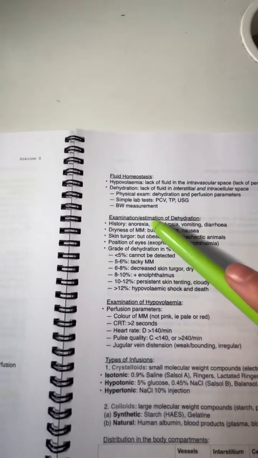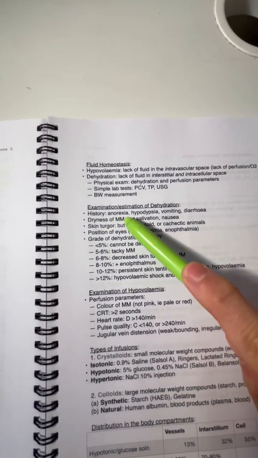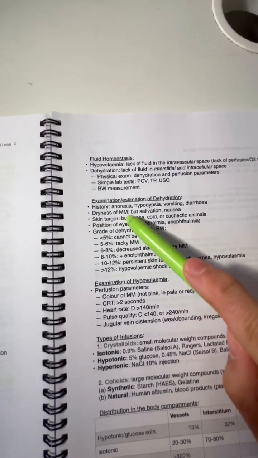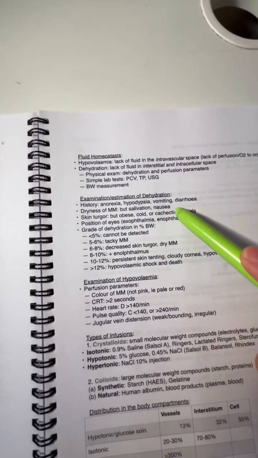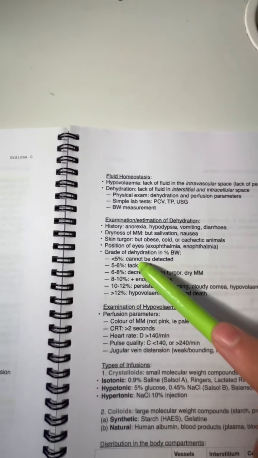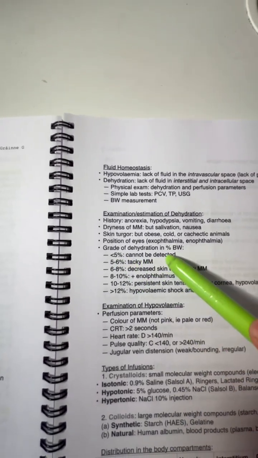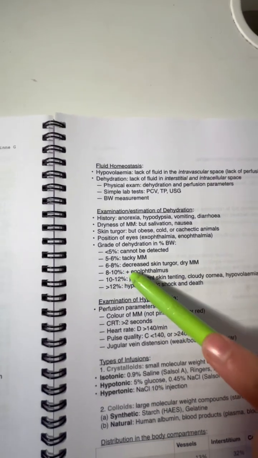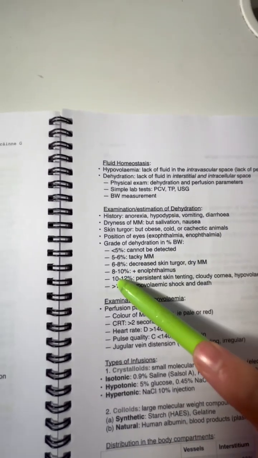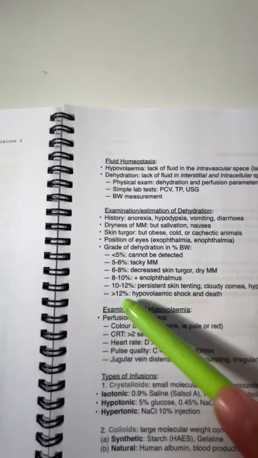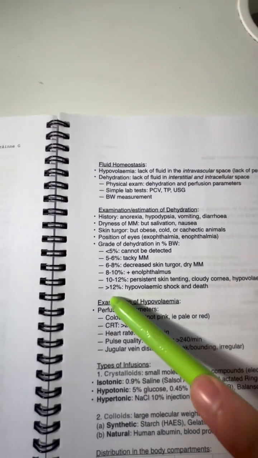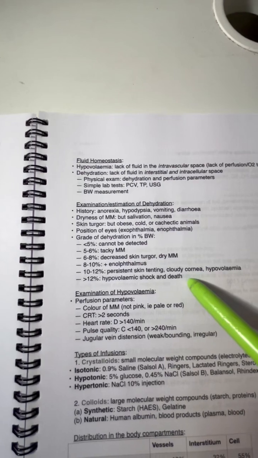Dehydration is a lack of fluid in the interstitial and intracellular space. To examine and estimate dehydration, look at the history. Is there anorexia, hypodipsia, vomiting, or diarrhea? Is there dryness of the mucous membranes but still salivation or nausea? To grade the dehydration, less than 5% cannot be detected. At 6% you have tacky mucous membranes. In 8% you have decreased skin turgor. And in 10% you have enophthalmos. In 12% you have persistent skin tenting and a cloudy cornea. And in over 12% you have hypovolemic shock and death.